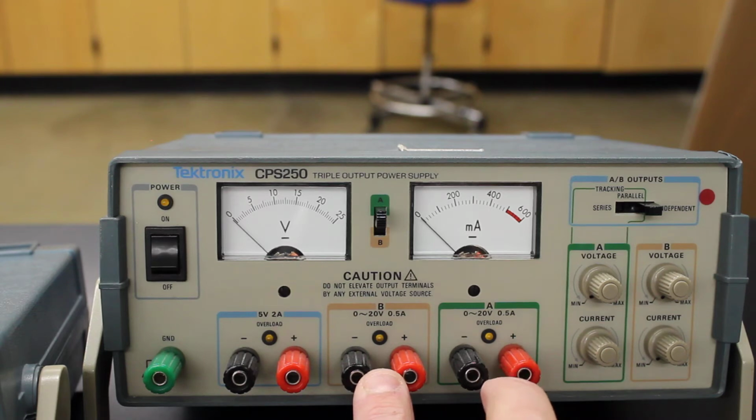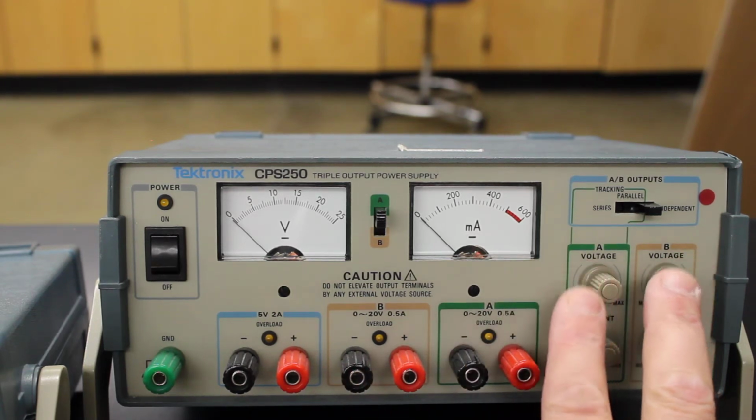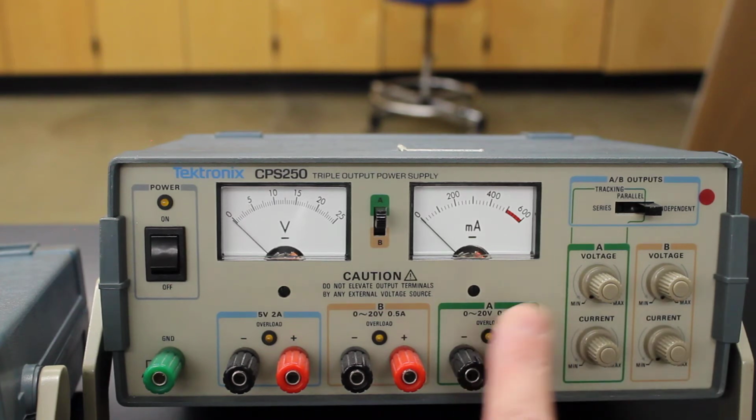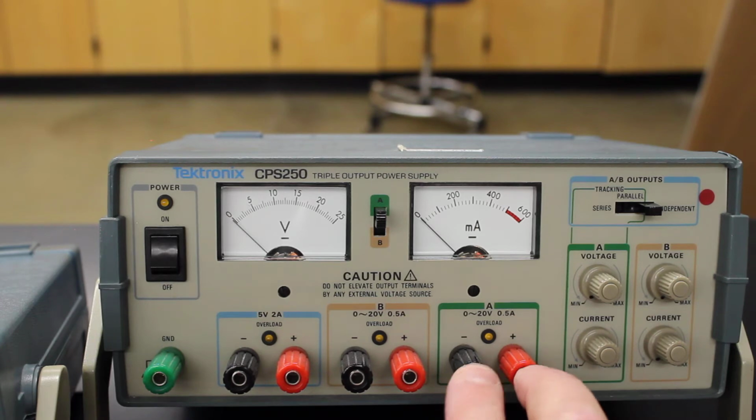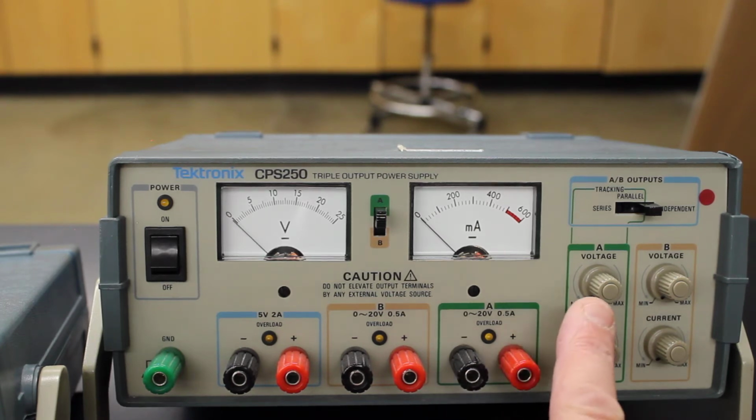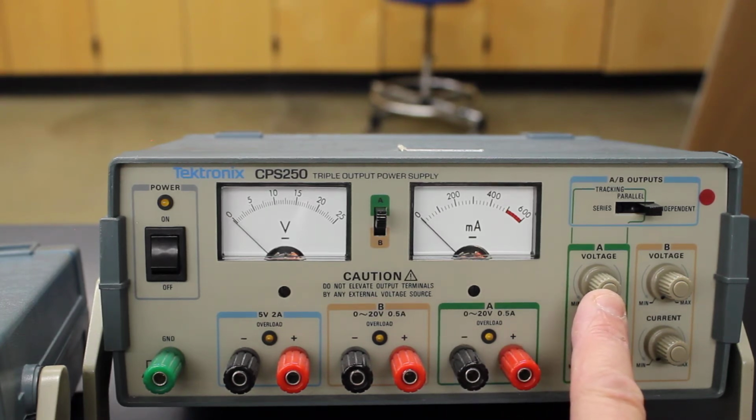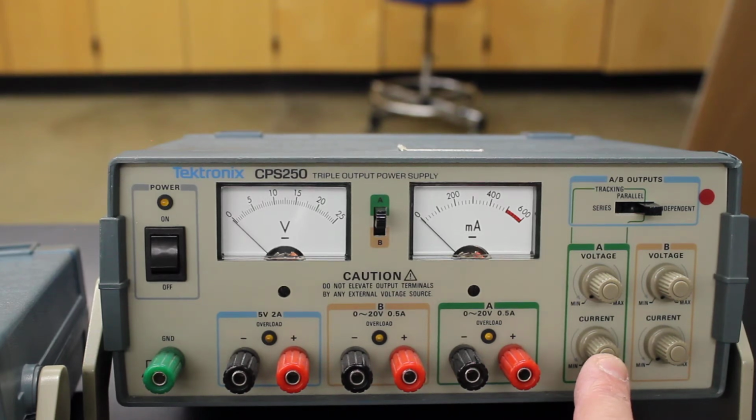These two are independent, controllable voltage sources. The controls are over here. We're going to use channel A. This is channel A, the high and the low. It's like the terminals of a battery here. This knob controls the voltage, 0 to 20 volts. This knob is not as important. It sets a limit to the maximum current that this thing will output. We're just going to turn that up all the way.